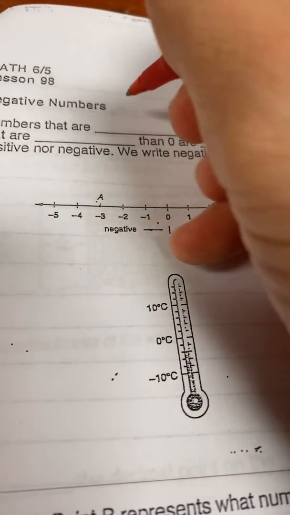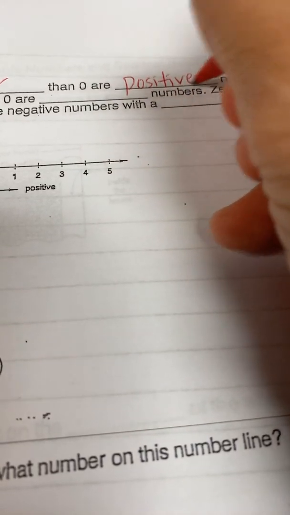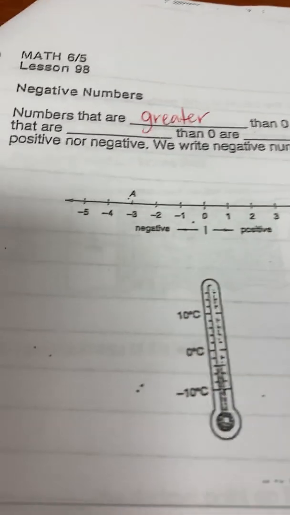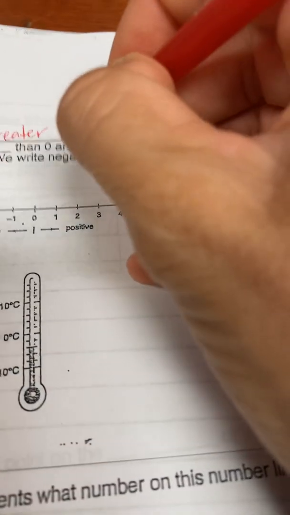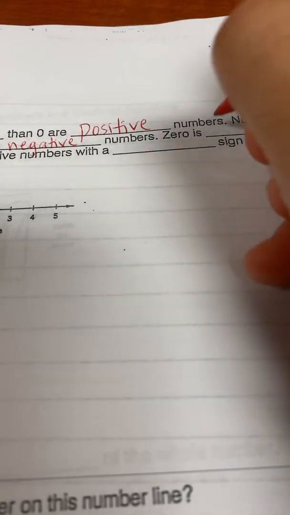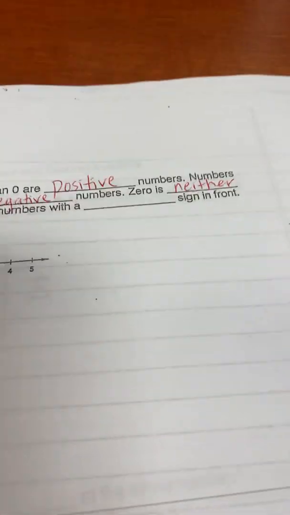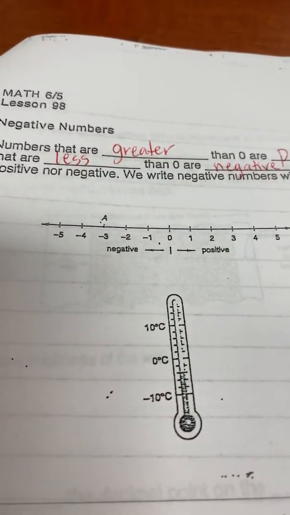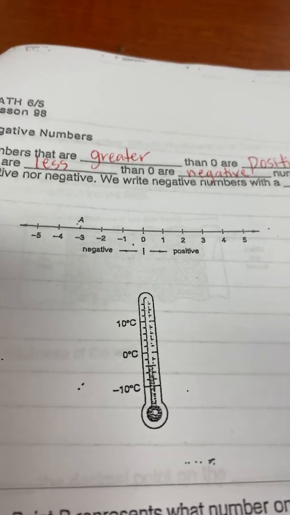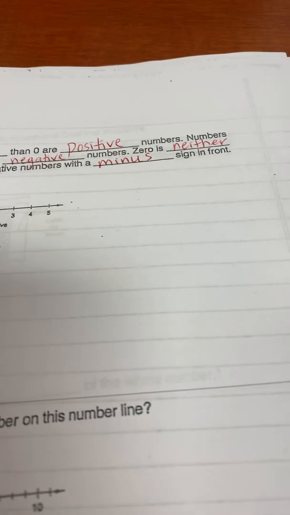Numbers that are greater than 0 are positive numbers. Numbers that are less than 0 are negative numbers. 0 is neither positive nor negative. We write negative numbers with a minus sign in front.